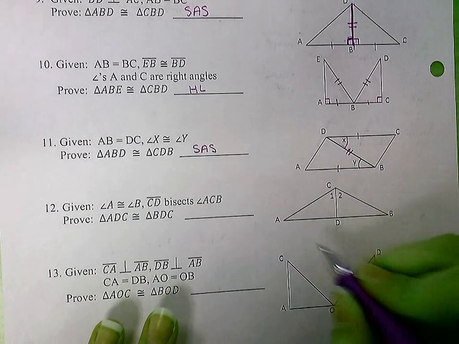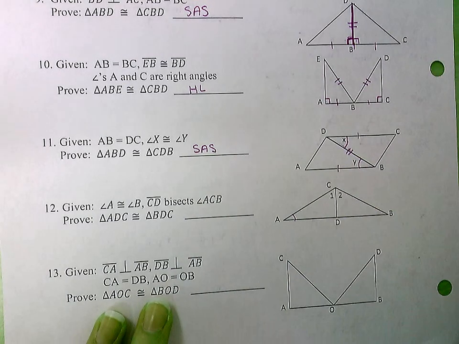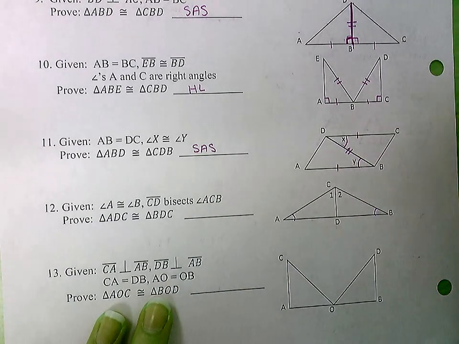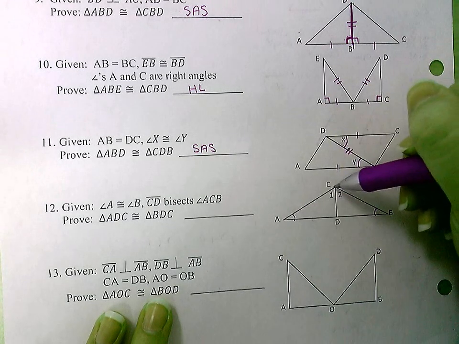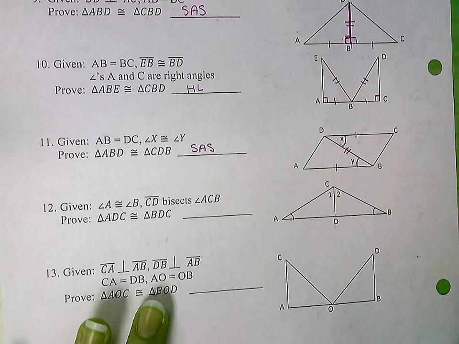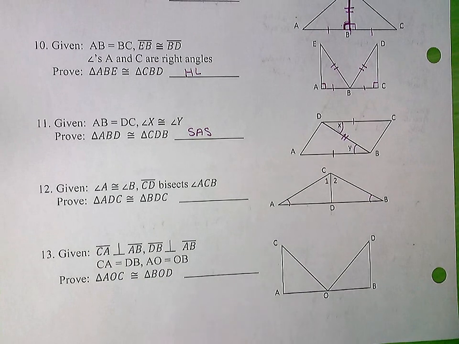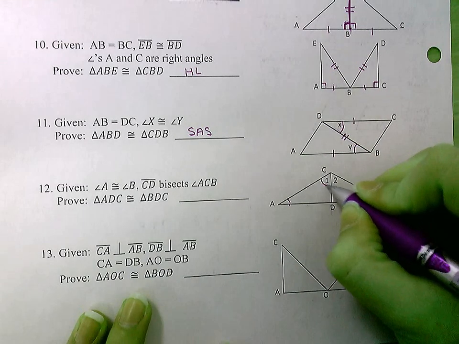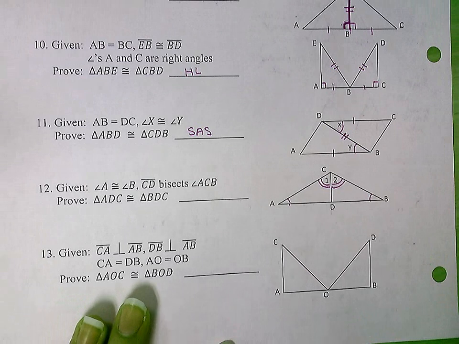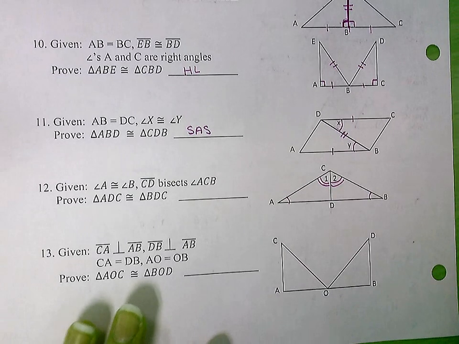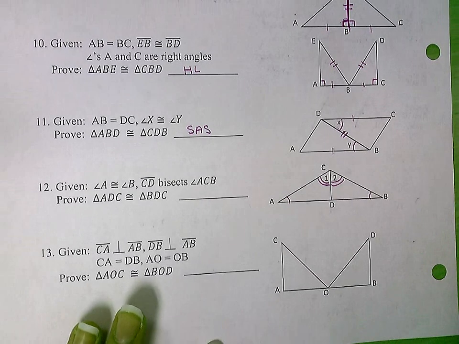Number 12, we have angle A congruent to angle B, and we have CD bisects angle ACB. Okay, if I have a bisector, what do I know about those two angles? They're equal. So angle 1 here will be congruent to angle 2. That's what happens when I have a bisector. Now I also have a freebie in this one.